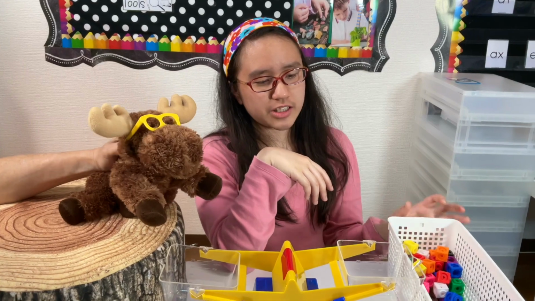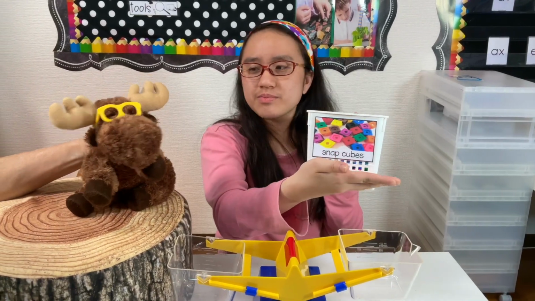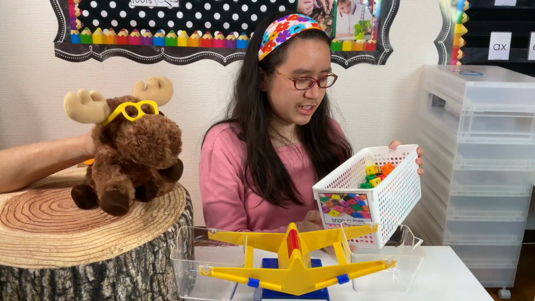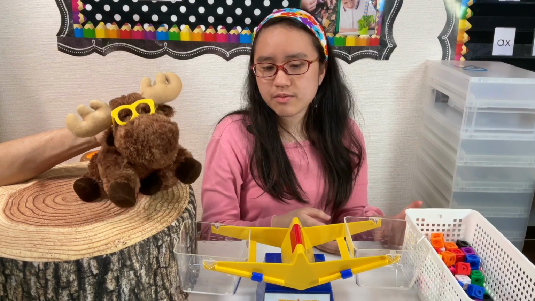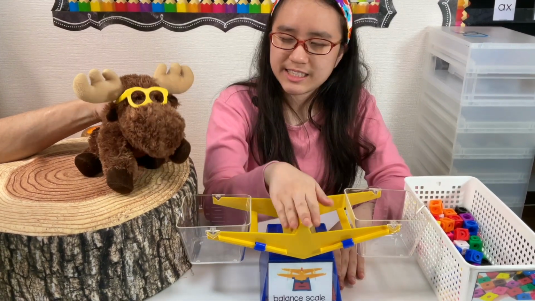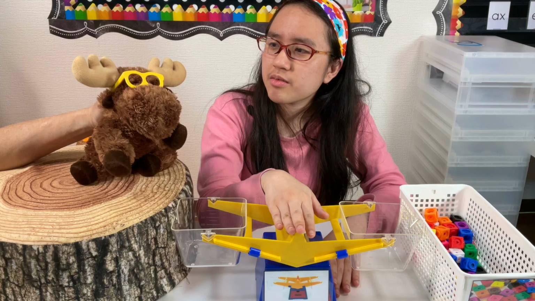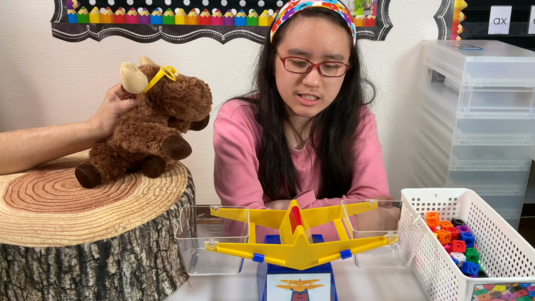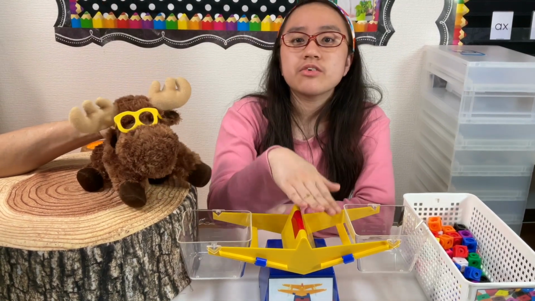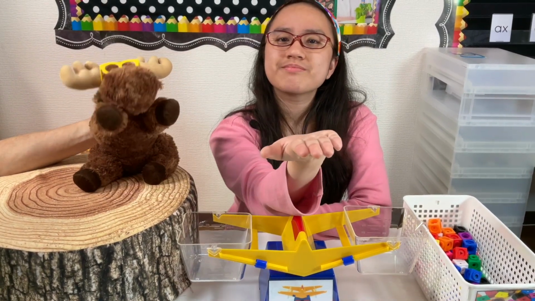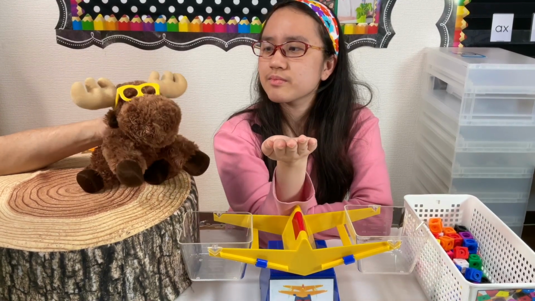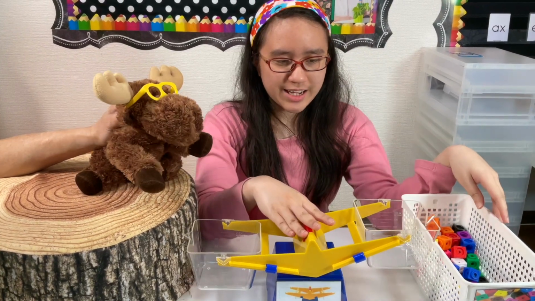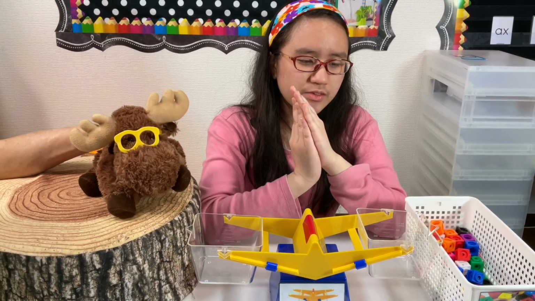Well, first we are going to need these snap cubes. Snap cubes. Right. But most importantly, we are going to need this balancing scale. Can you say balance scale? Balance scale. That's right. Or balancing scale. Can you guys say balance scale? Balance scale. Thank you, Moosey. You're welcome. All right. Now let's begin counting our numbers.